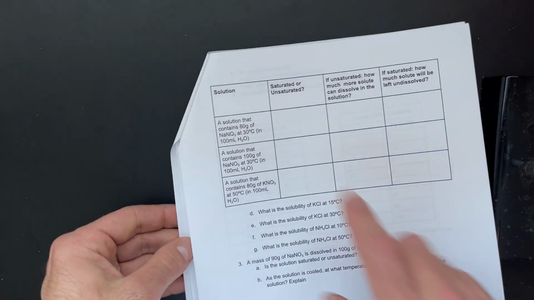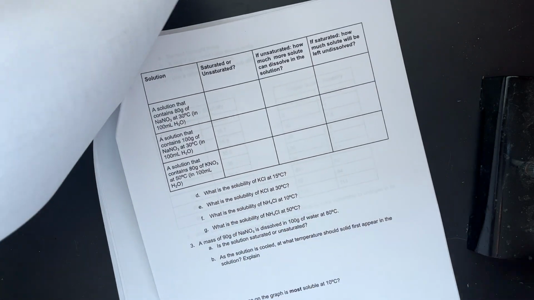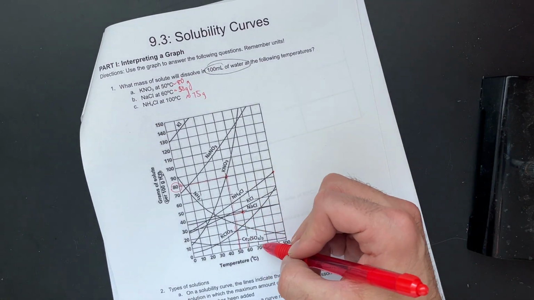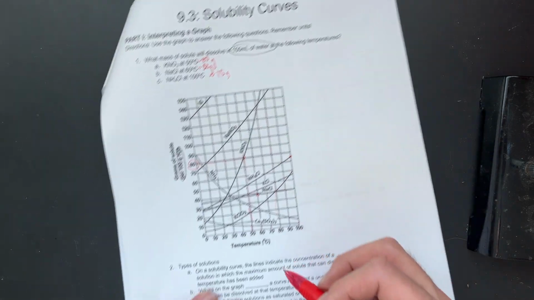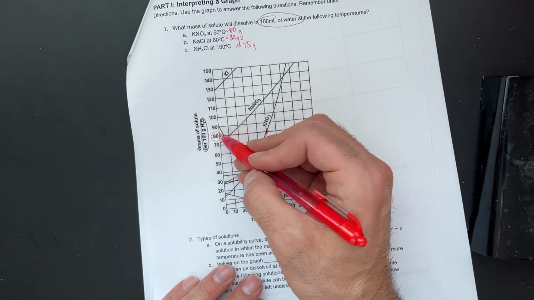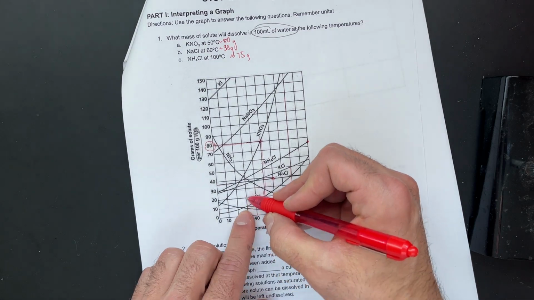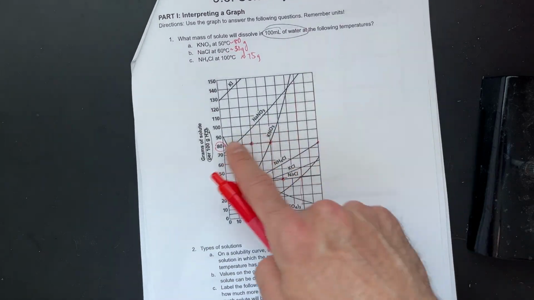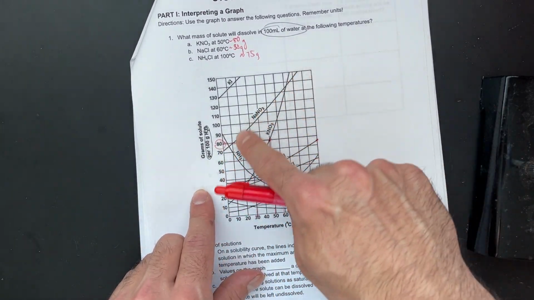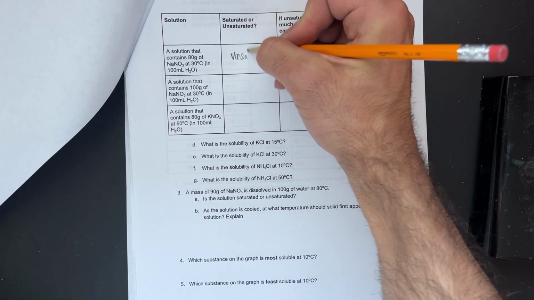Now let's look at these examples where it says a solution that contains 80 grams of NaNO3 at 30 degrees Celsius. I'm sorry, I went reverse, right? If I have 80 grams of NaNO3 at 30 degrees Celsius, is that saturated or unsaturated? Well, note, this is NaNO3's curve. We're below the curve, so therefore we must be unsaturated, right?